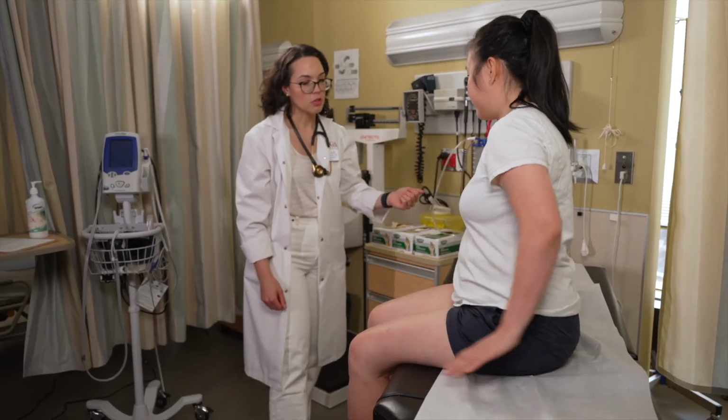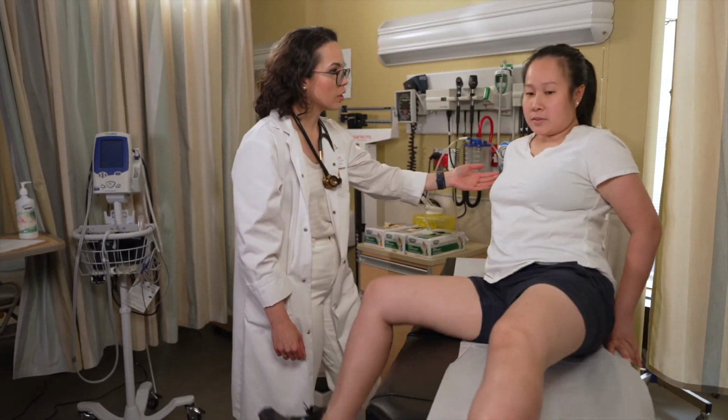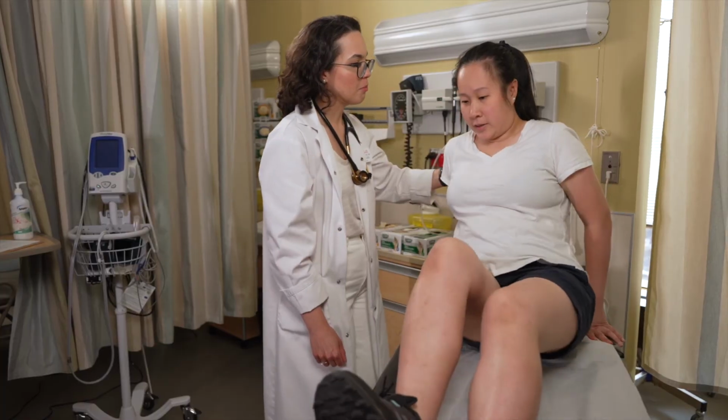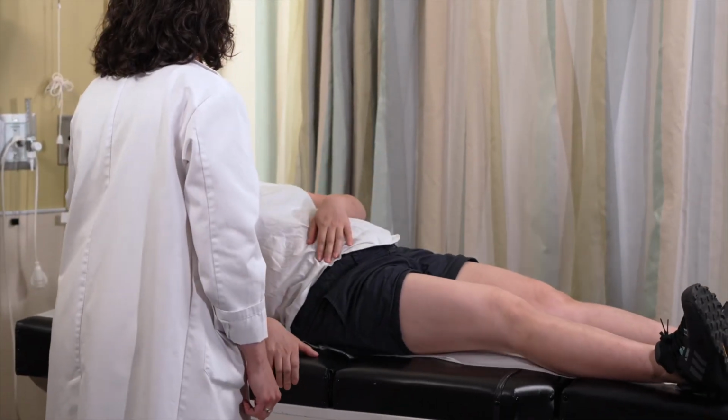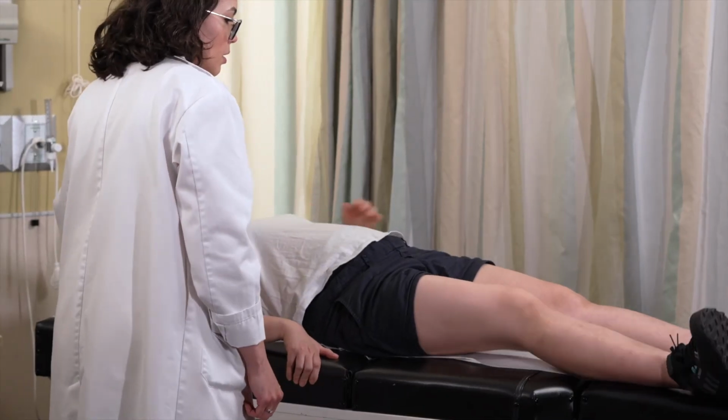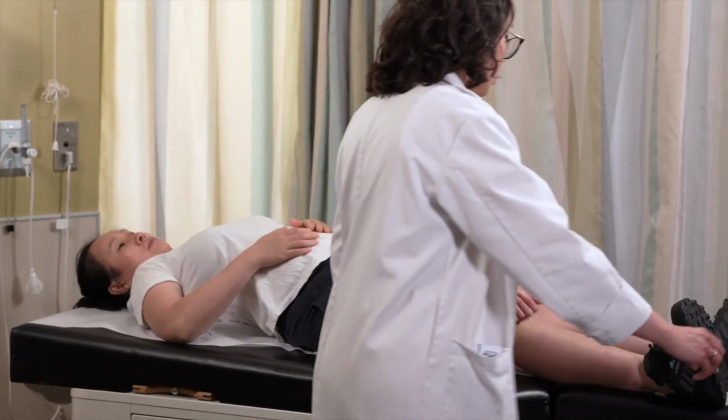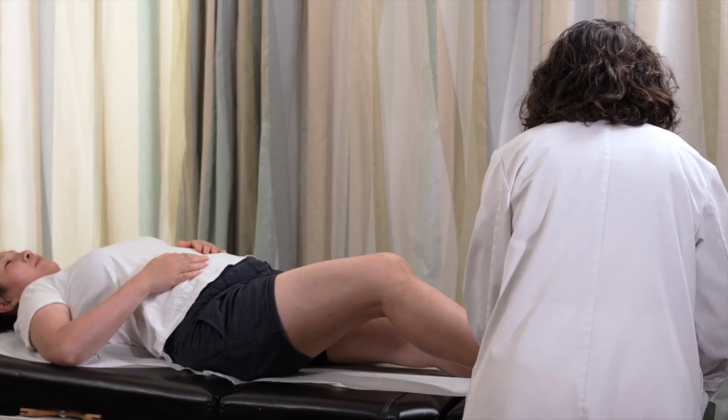Next, we will be assessing the patient's abdomen. During the health history, you would have already inquired about the following aspects: nausea, vomiting, if the patient is passing gas, having constipation or diarrhea, and when their last bowel movement was.